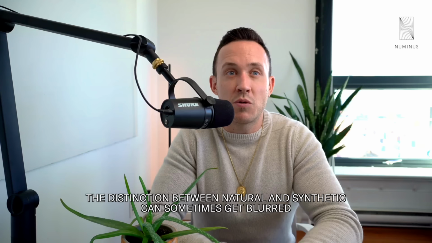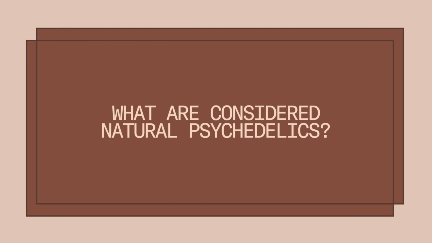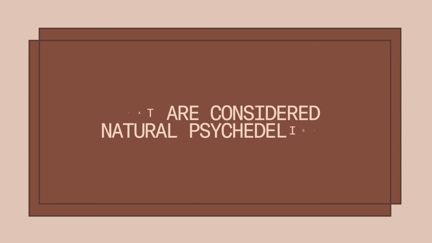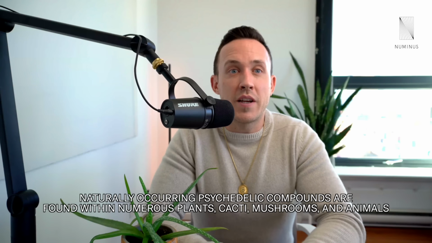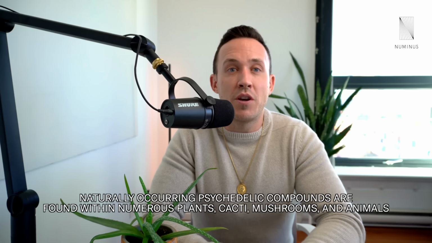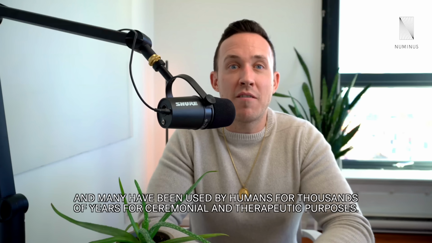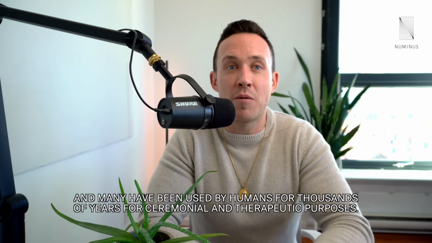The distinction between natural and synthetic can sometimes get blurred, as you can also synthetically create psychedelics found in nature, such as psilocybin, mescaline, and ibogaine. Naturally occurring psychedelic compounds are found within numerous plants, cacti, mushrooms, and animals, and many have been used by humans for thousands of years for ceremonial and therapeutic use.